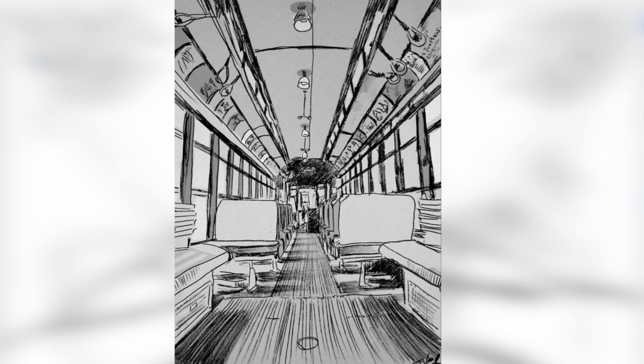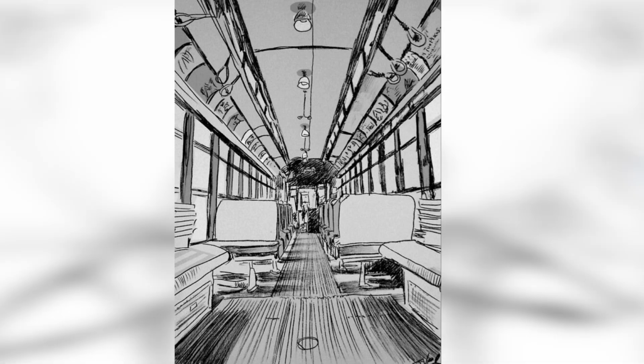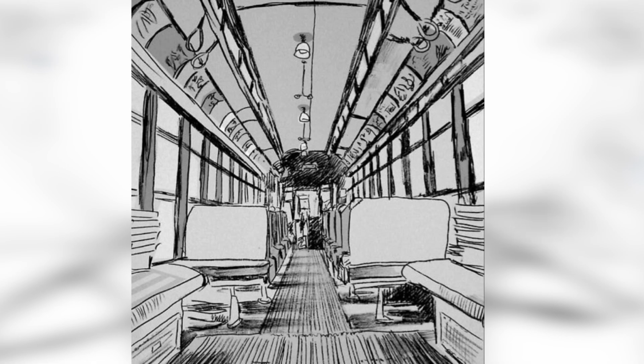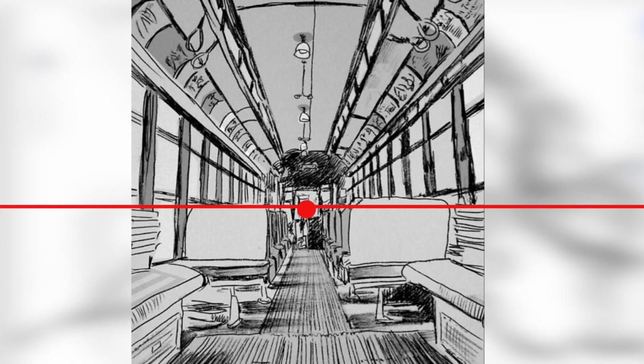Let's take a look at this picture. In this picture, the artist uses a couple elements to make us, the viewers, seem as if we're viewing the train car head on. If we break this down, you can see we have the horizon line, which shows our level of view, and the vanishing point, the point at which we can no longer see.